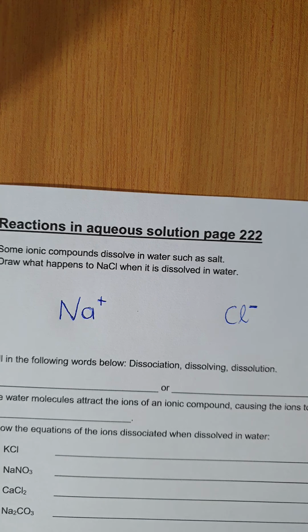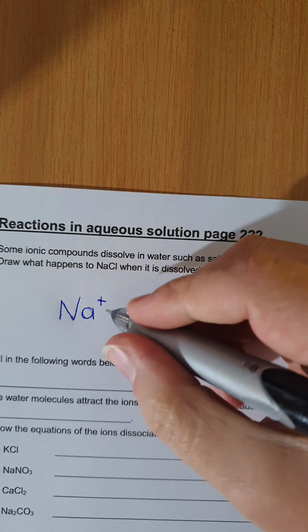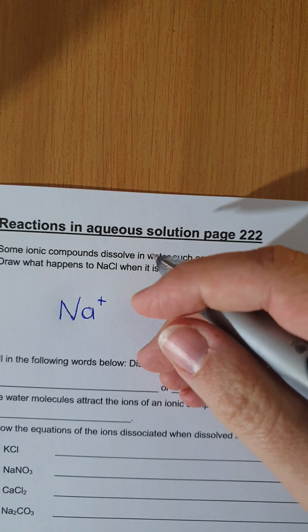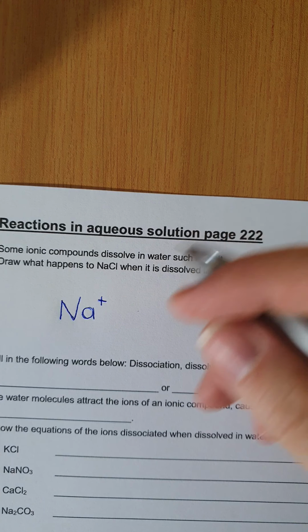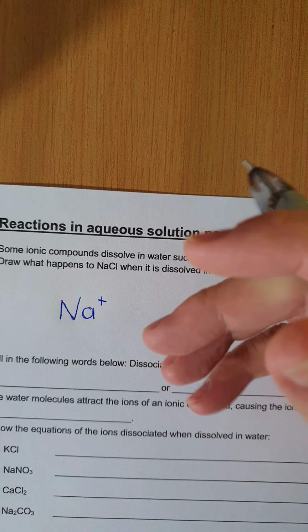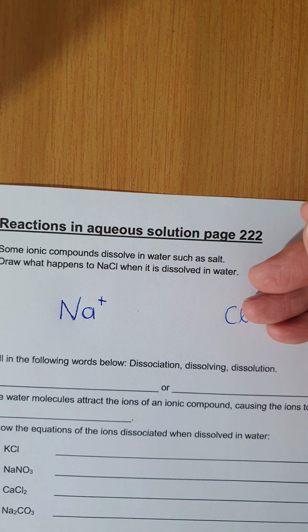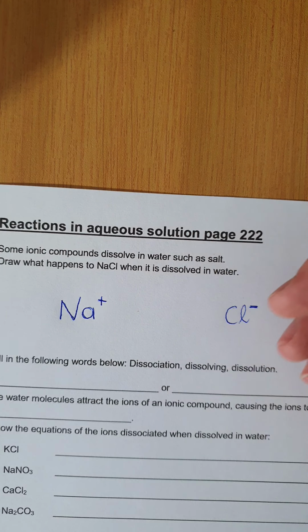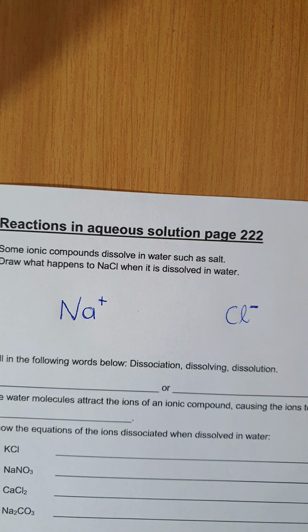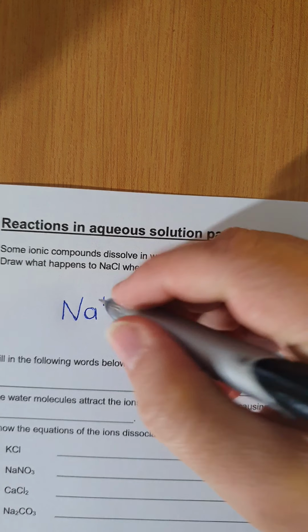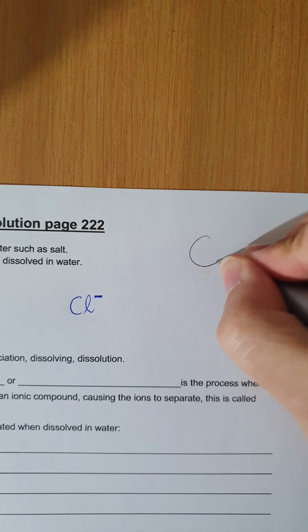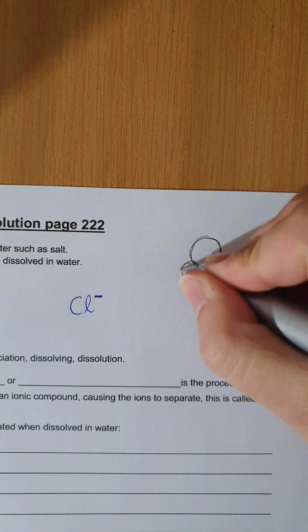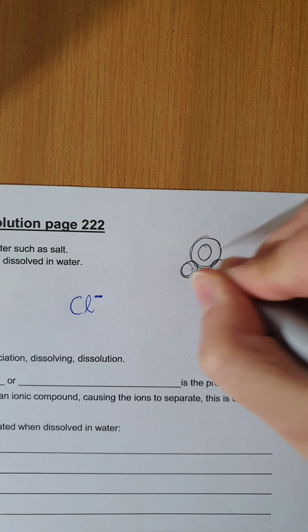So what happens now is, when you put salt in water, the water molecules have a strong bond between them, and they can actually break apart the NaCl salt crystals. You know this because you have dissolved salt before. Okay, so what happens is, let me just draw you a water molecule over here. So we know water looks like this.